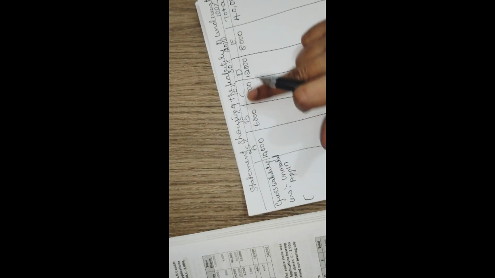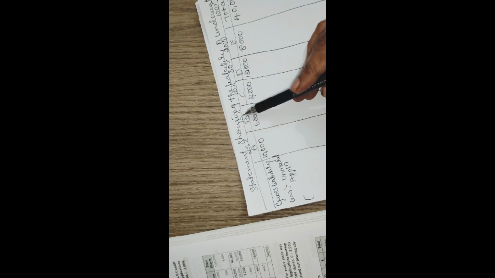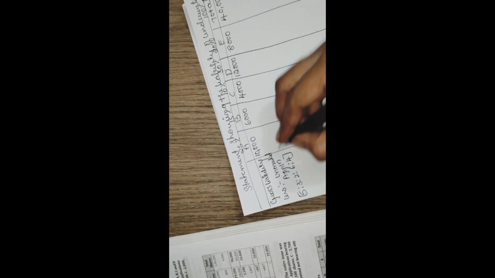The ratio of gross liability is 25, 15, 10, 30, 20. You can simplify this ratio by dividing by 5, because all of them are divisible by 5. Either you can take it as it is or you can simplify. If we simplify, the ratio will be 5 is to 3 is to 2 is to 6 is to 4. This is the gross liability ratio of the underwriters.